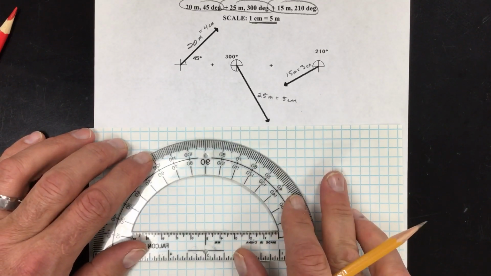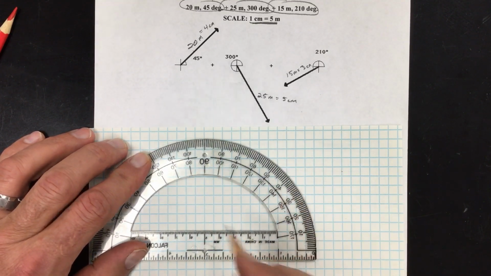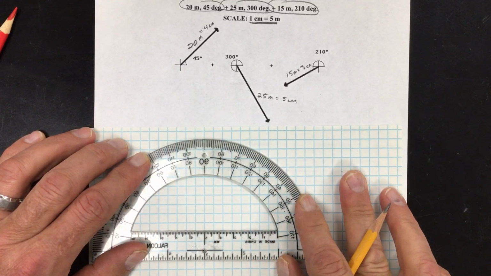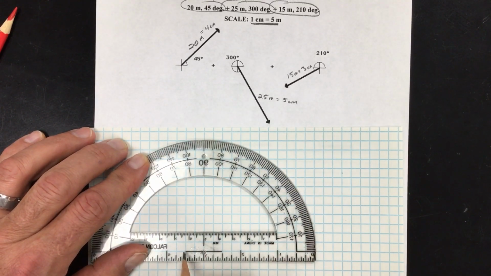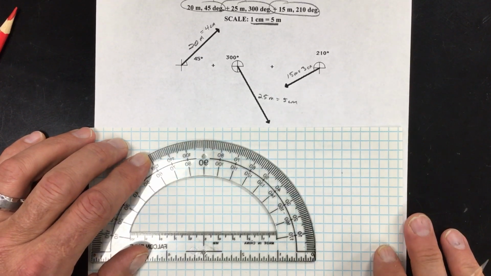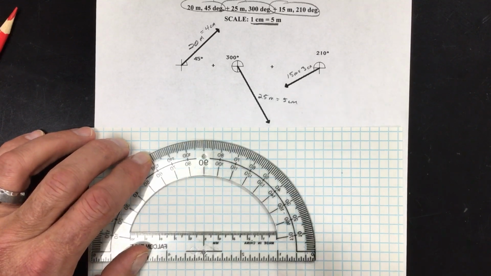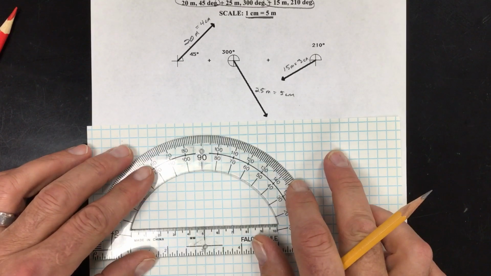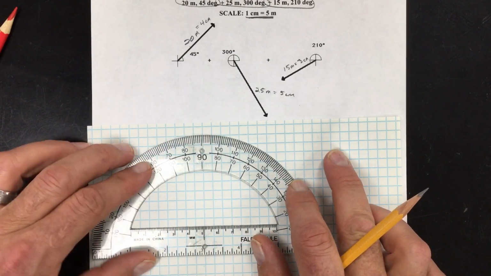So first I'm going to pick a point for my first vector. I'm going to start it right here. I'm going to make sure to line up the horizontal line on my protractor with a horizontal line on my graph paper. And I am making my first vector at 45 degrees. So I'll flip this over so you can see the numbers the right way.